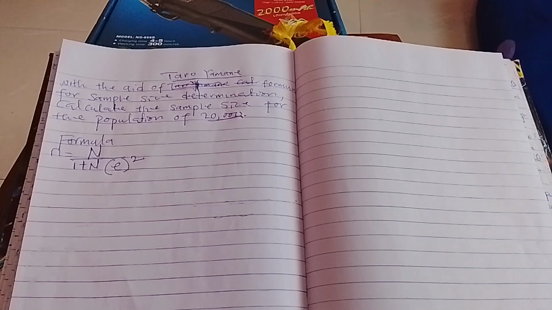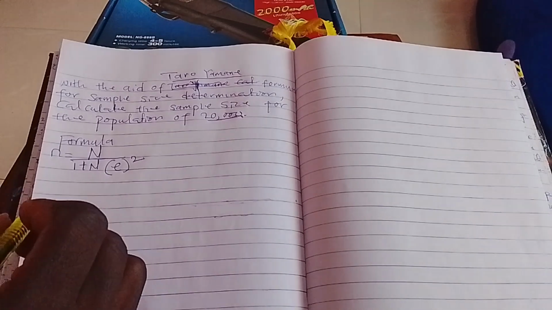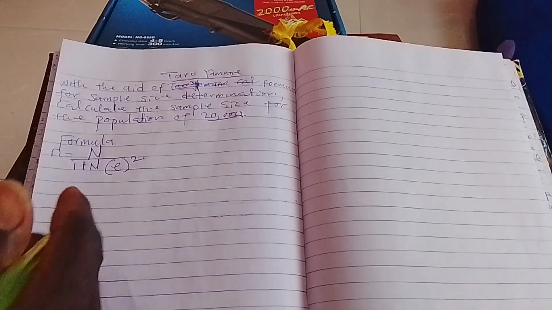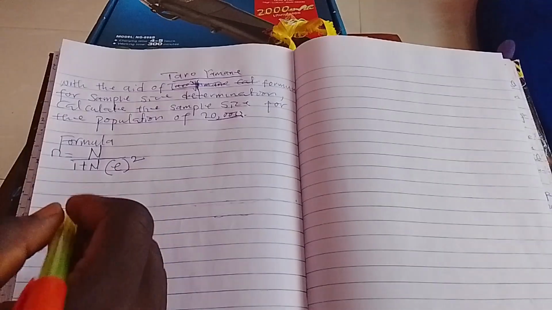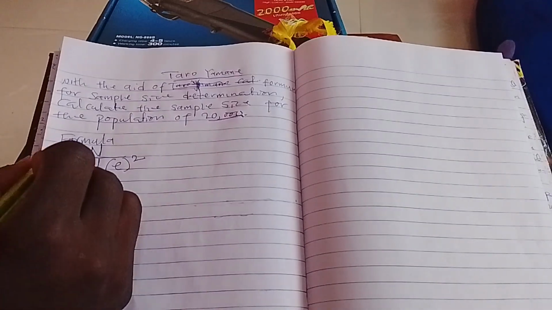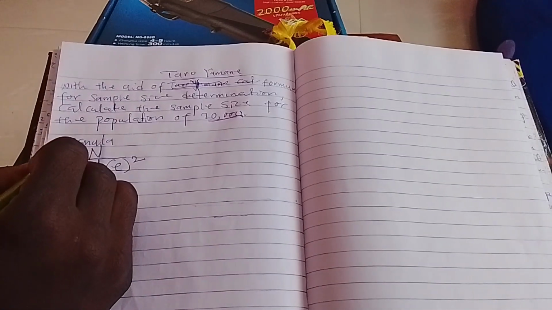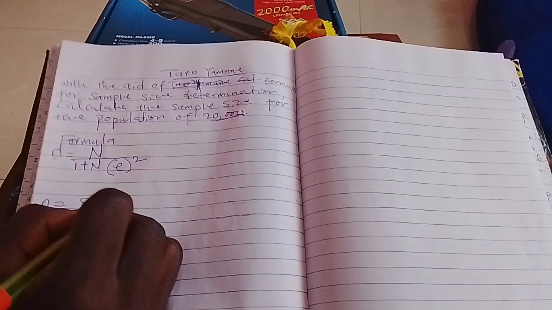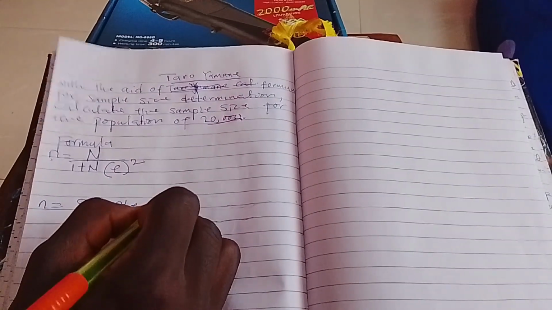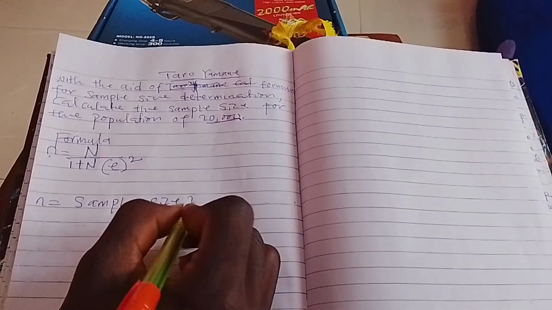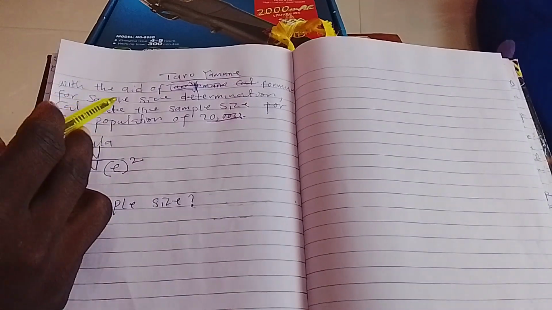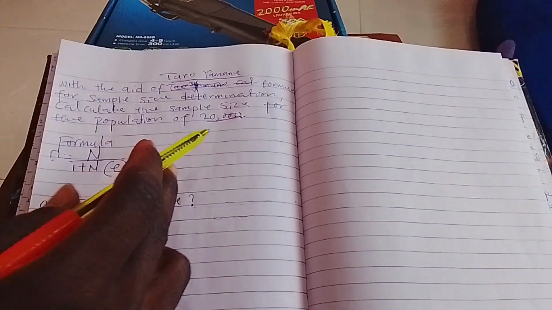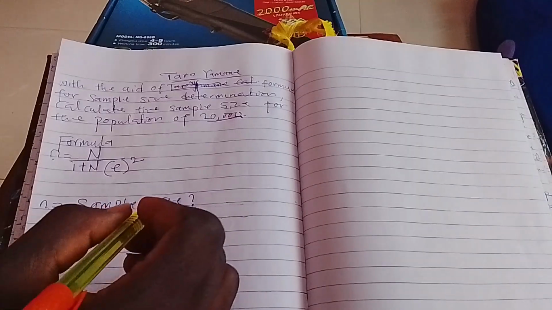Now, the next step is for you to do the breakdown of the formula. That means small n is equal to the sample size, which is unknown, because it's the sample size you are expected to determine from the population of 20,000. So n is unknown.